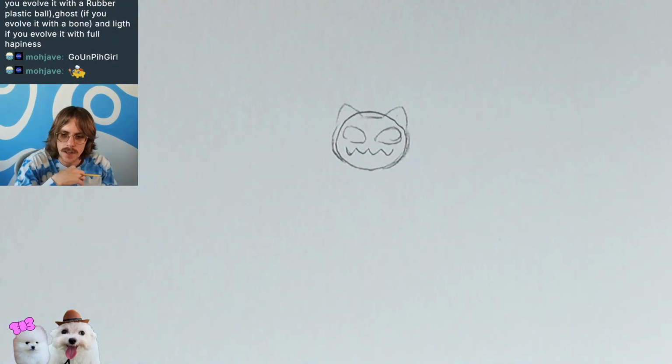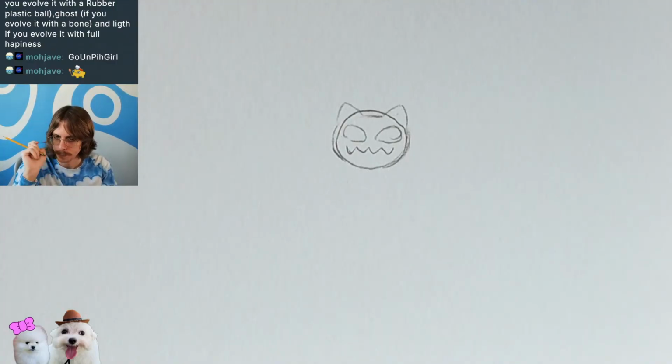So the fake mod I'm gonna make is a blob that is a split Evo with 4 types: dark, poison, ghost, and light. You evolve it with full happiness.